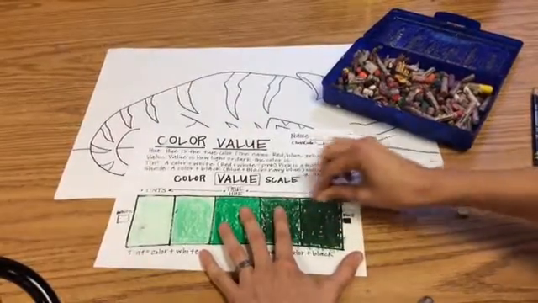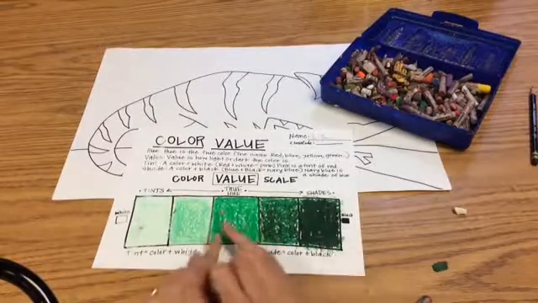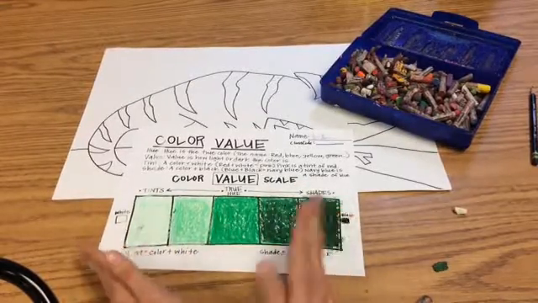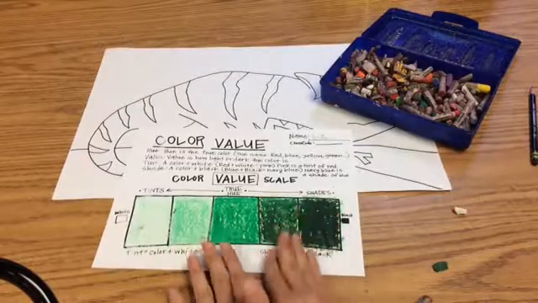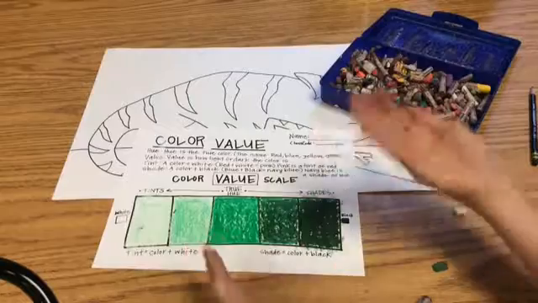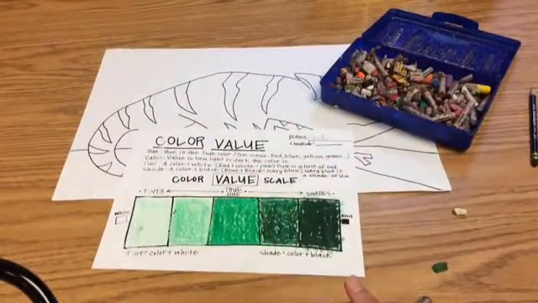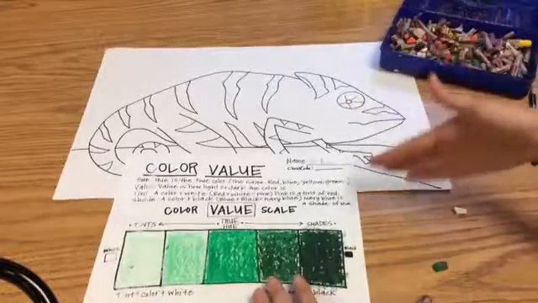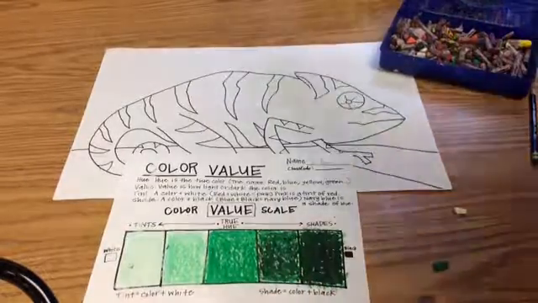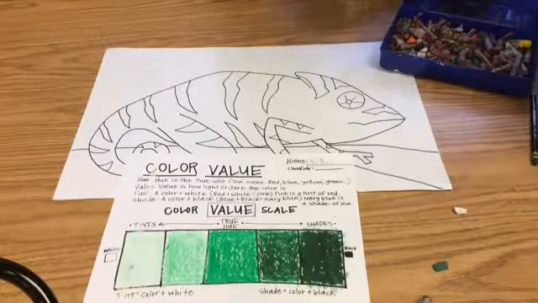And then I'm going to cover that up. So now I've got the shades. So I have created my value chart. The reason that we're doing this before we work on this is you have to learn how to make values, how to mix the white and the black with the actual true hue so that we have all of those values on our picture.